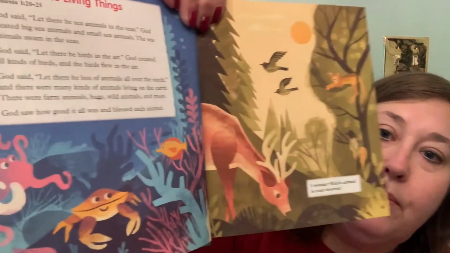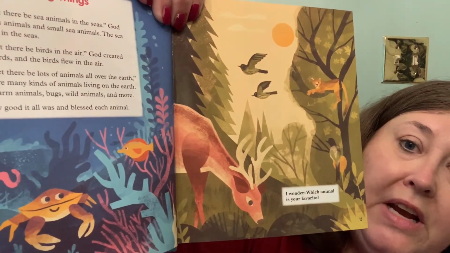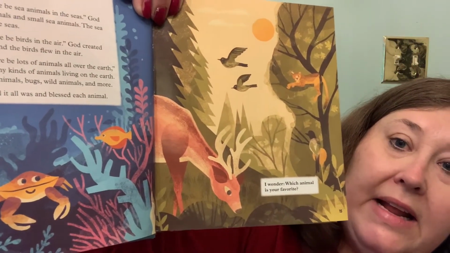You can see the sea animals. There's some crabs and an octopus and a fish and birds and a deer. What else do you see? I see some type of cat, maybe a jaguar in the tree.